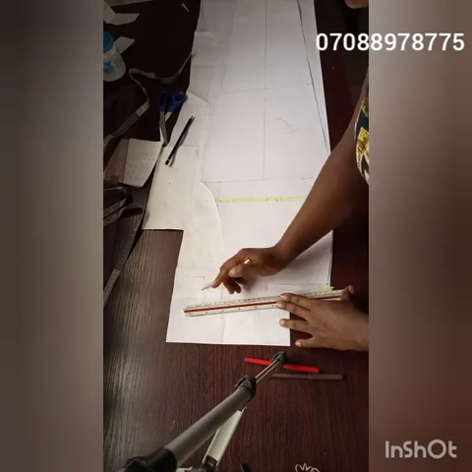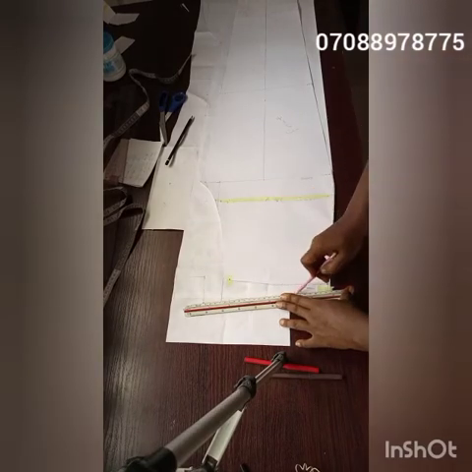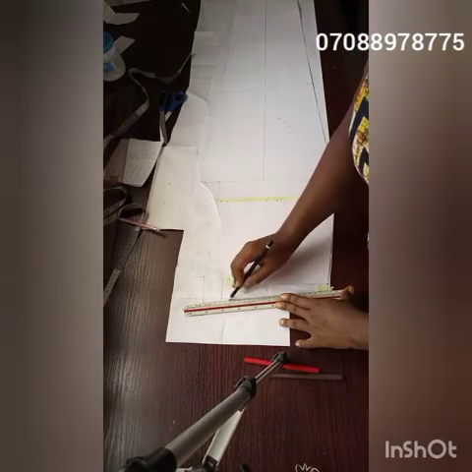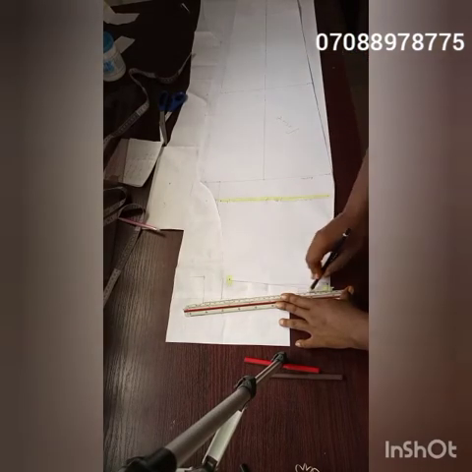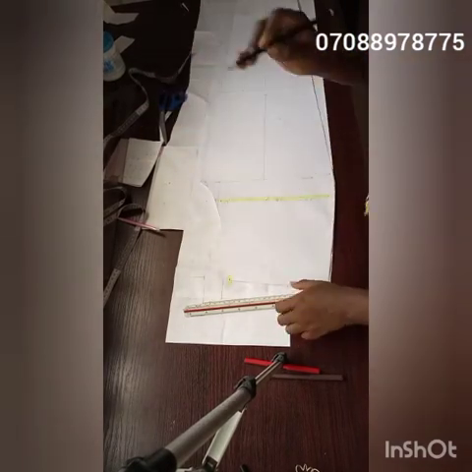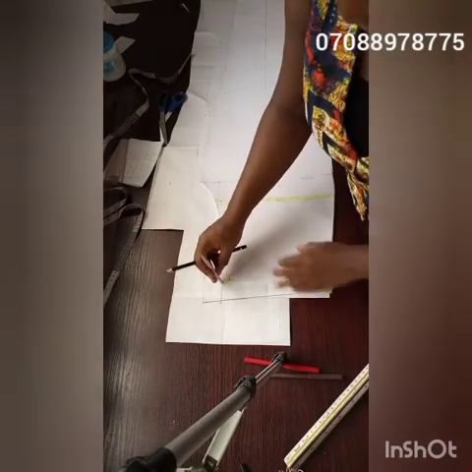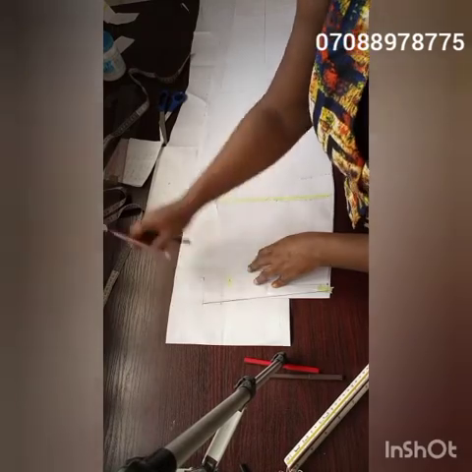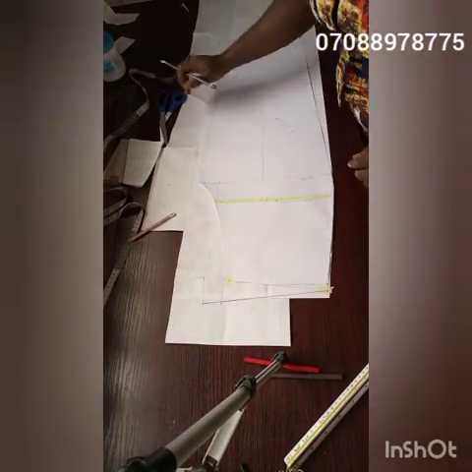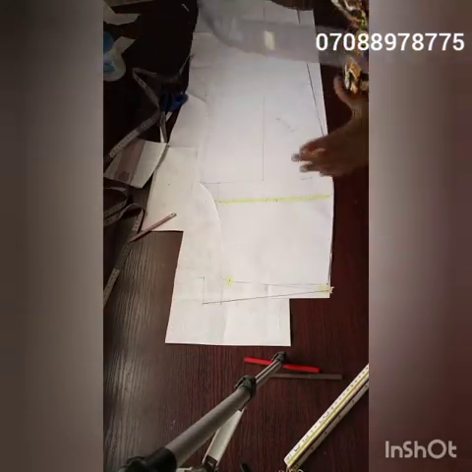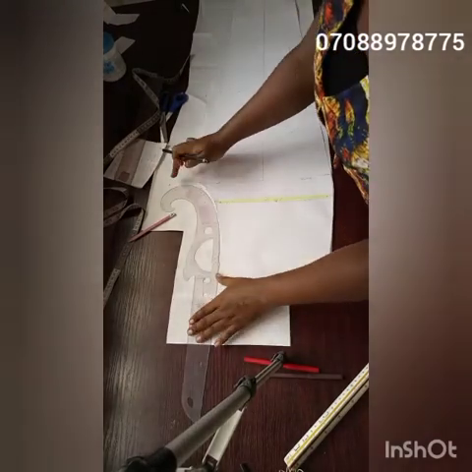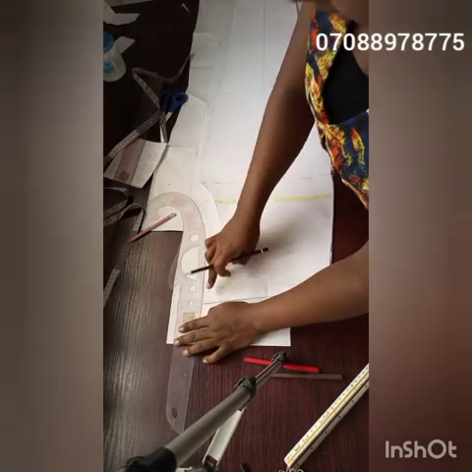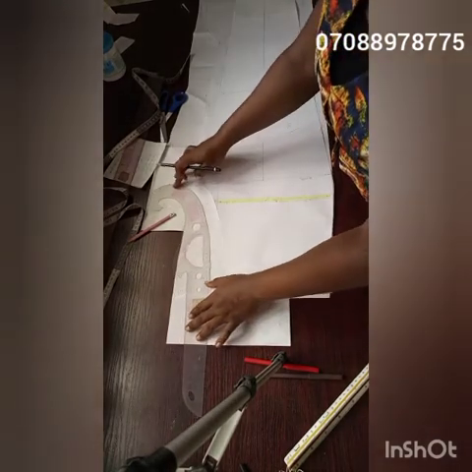I'm connecting it on a straight line. You may use a thicker pencil, connecting on a straight line. Okay, so we can erase this. So we're going to get our curve, and we'll connect from here to here, from the crotch line to the hip line and to the waistline.